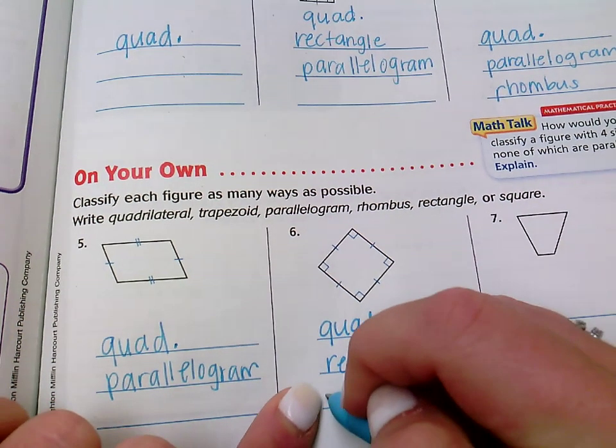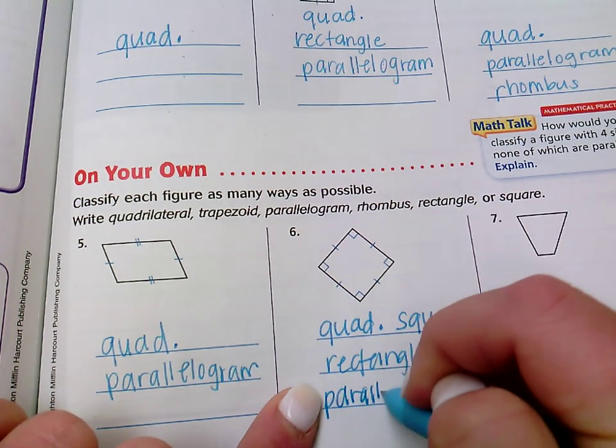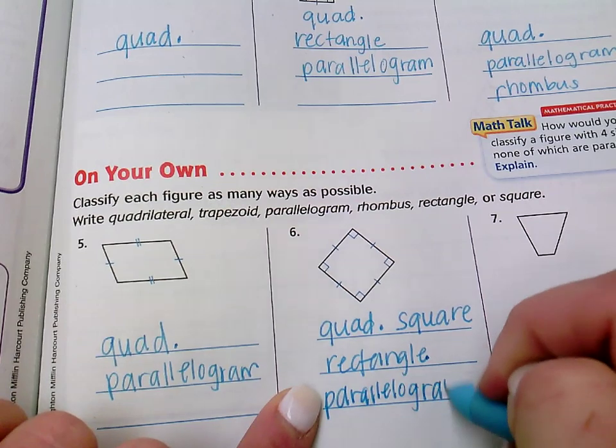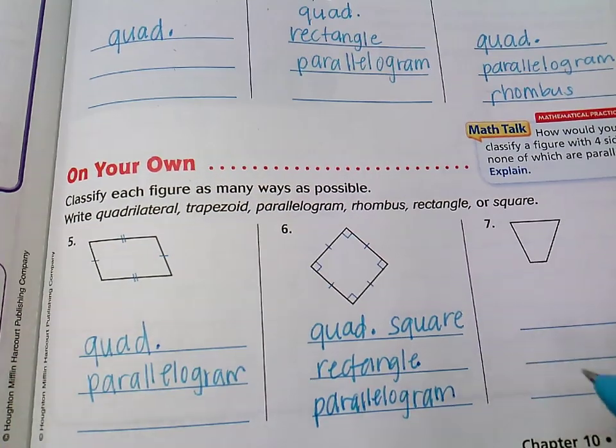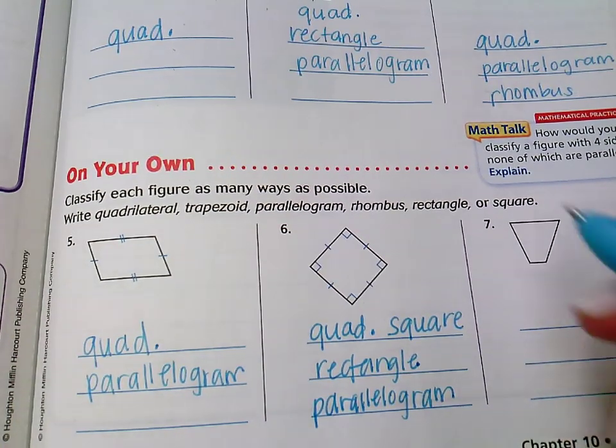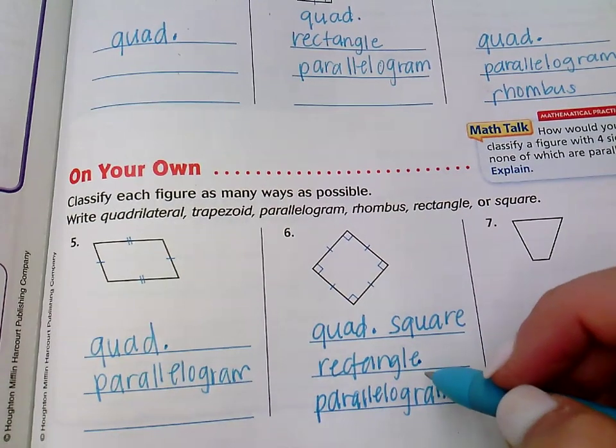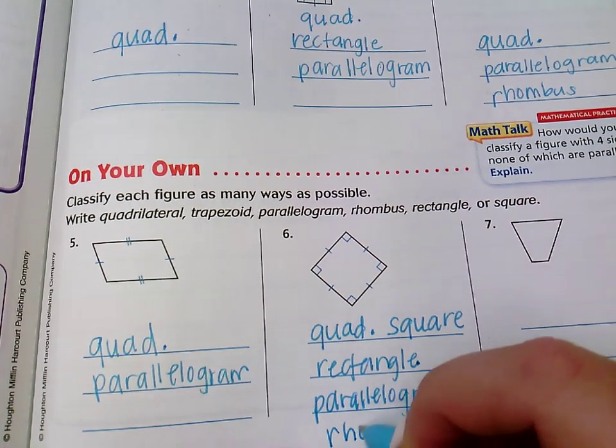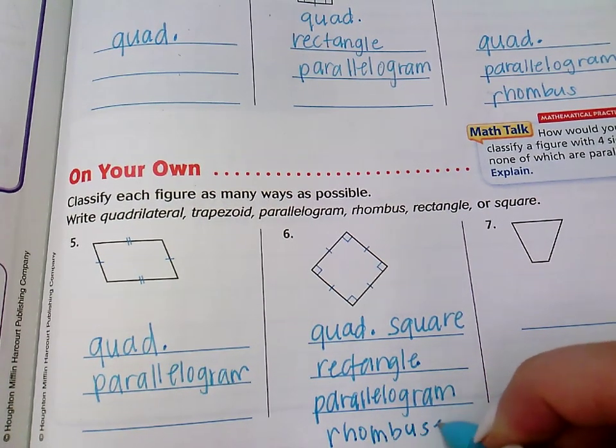It also could be a parallelogram because it has two pairs of parallel sides. It's also a rhombus because it has four sides of equal length.